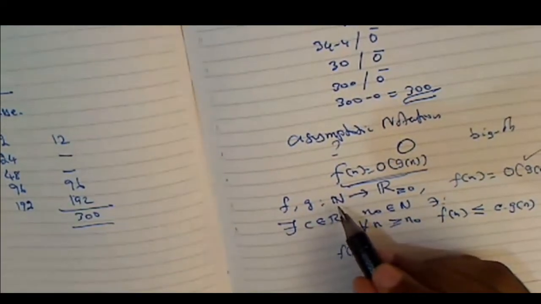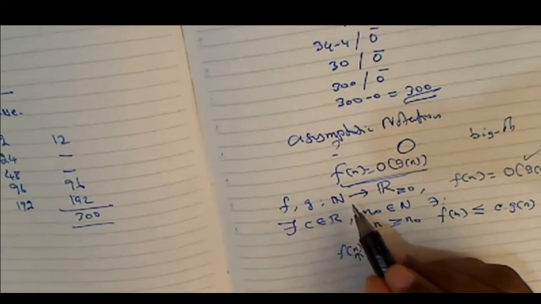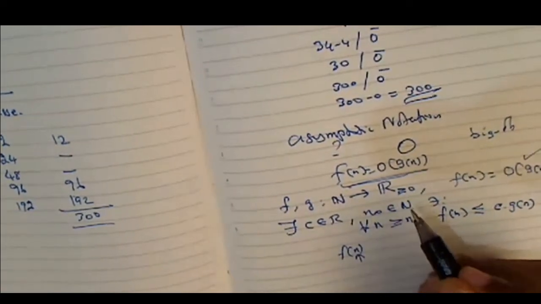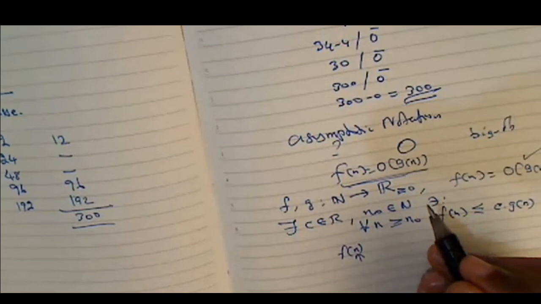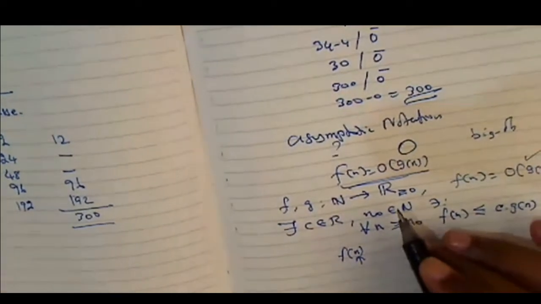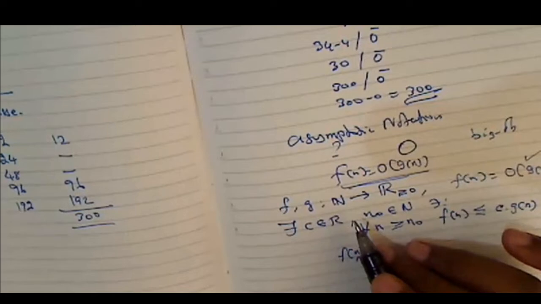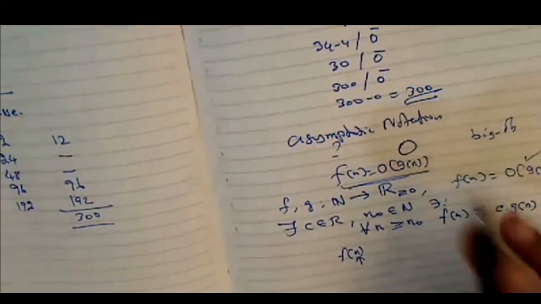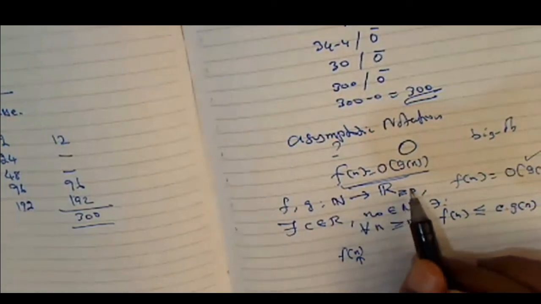So therefore, the function is from the set of natural numbers to the non-negative real numbers, because for time, the real number possibility is there, but it cannot be negative. So either the time will be 0 or space will be 0, or sometimes it may be a positive value, but it cannot be a negative value. You can say 1.5, that is possible. So what it is mapping to is the non-negative real numbers. That's why we have taken the functions f and g from the set of natural numbers to non-negative real numbers.